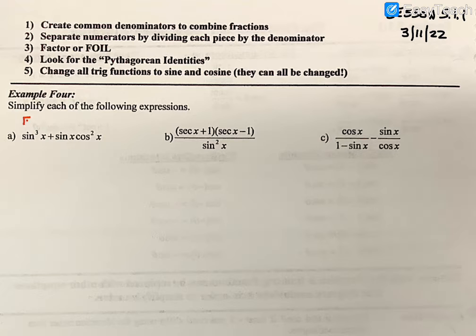And so our first step is going to be to factor a GCF. I'm going to try and write, probably looks like in red, what the steps are we're doing. So as we factor a GCF, sine cubed and sine, there's one sine x in common. So I'm going to put sine x out front.